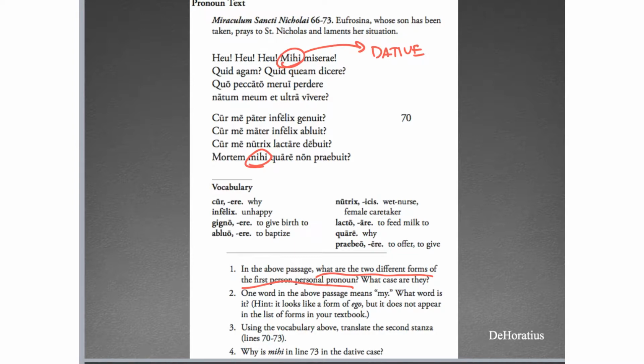All right, so number 2, we haven't learned this yet, but there is a word for "my" in the passage. I'll give you a hint. It is in the 4th line of this selection, line 69, according to the line numbers. Don't worry about it. We don't have to know it for this week, but it's always good to see related forms in action.